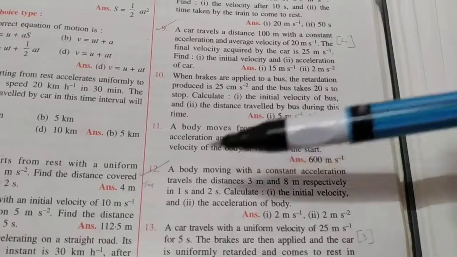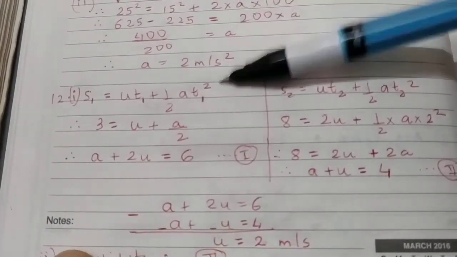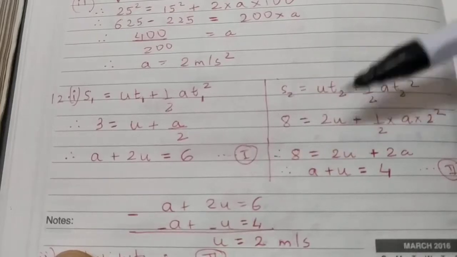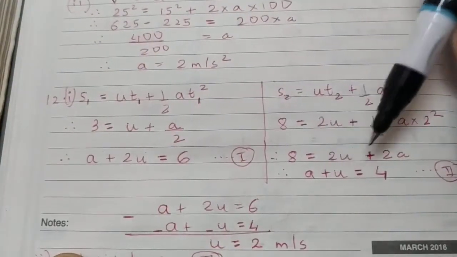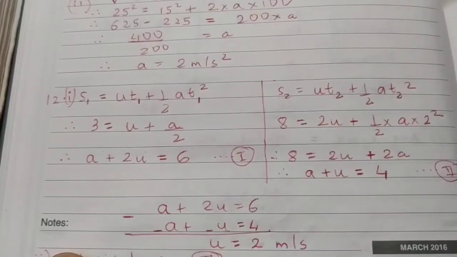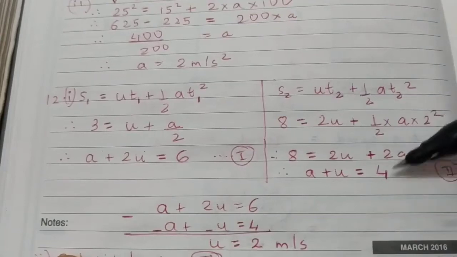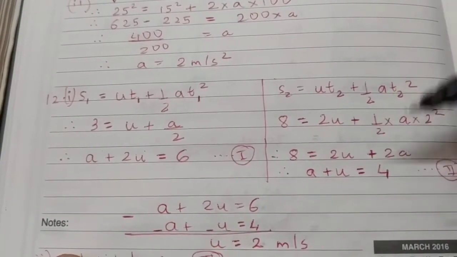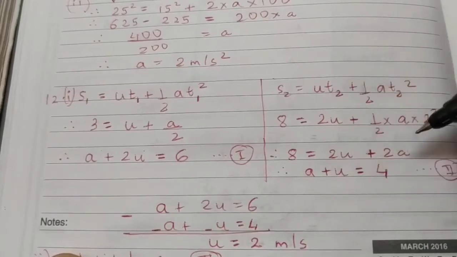Since displacement and times are given, the formula to be used is S is equal to ut plus half at squared. Since there are two cases, we get two equations in two variables. a is unknown, u is unknown. Here we took LCM and I got this equation, and here divide the equation by 2 to get these two equations. And whenever we have two equations in two variables, we can solve them simultaneously to get the values.